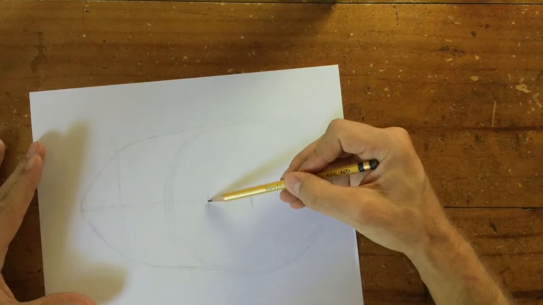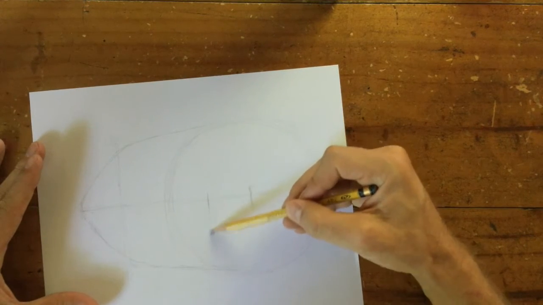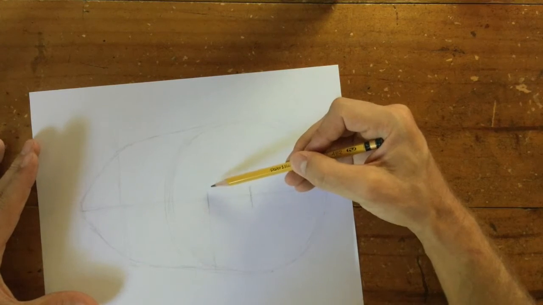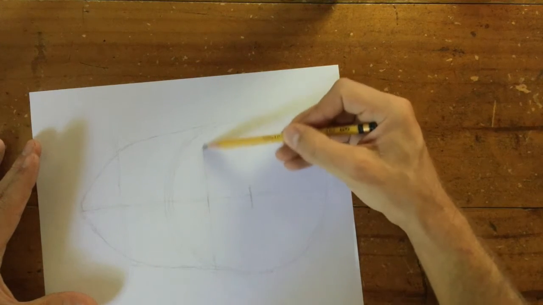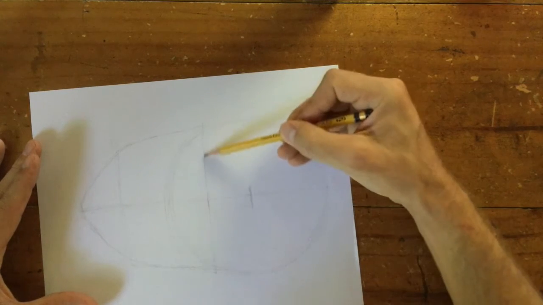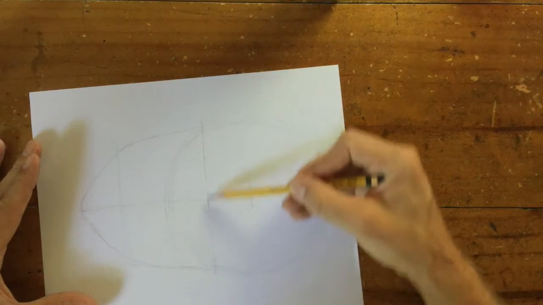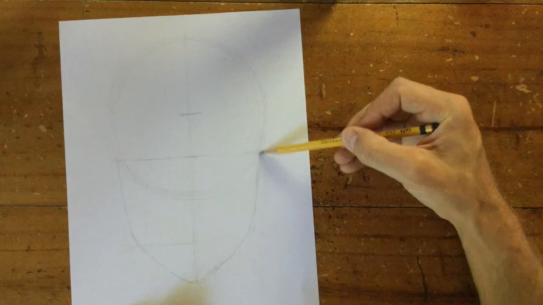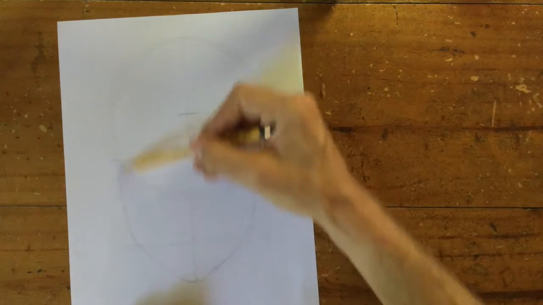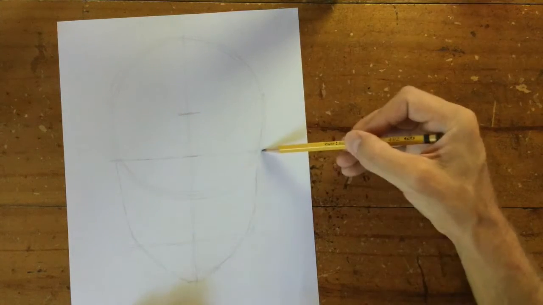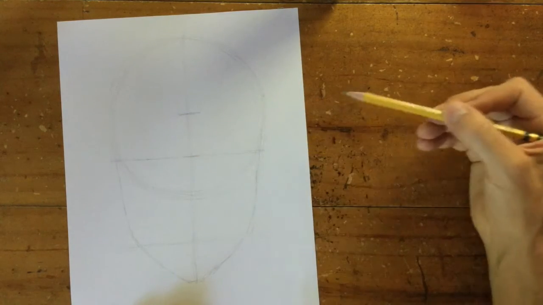So from this line, I'm going to extend it all the way across. And it should meet more or less where the jaw that you just drew joins the circle. Hope that makes sense. Okay, this is the eye line.